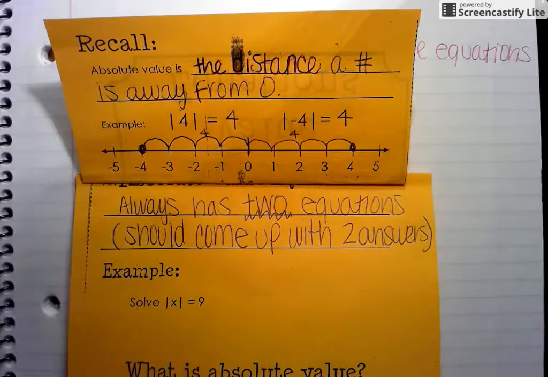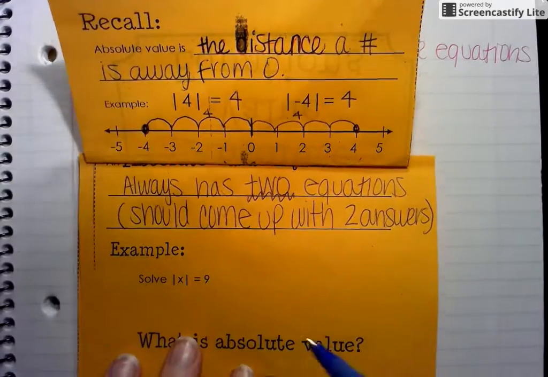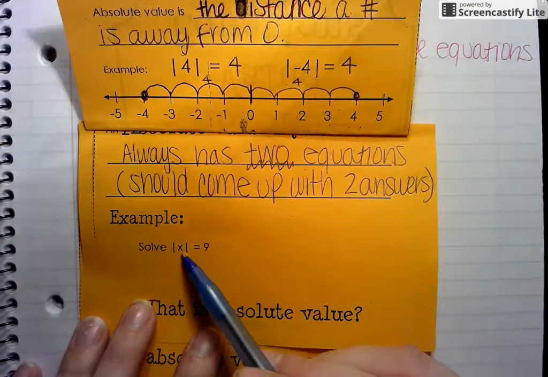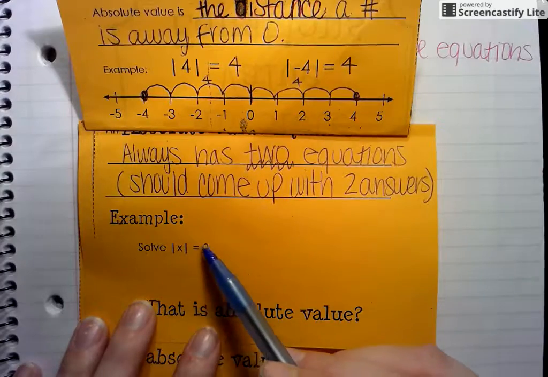So when you're solving an absolute value equation, you always have to have two equations. So you should come up with two answers. This is kind of a mini example of what I mean by that. So this is an absolute value: the absolute value of x is equal to 9.